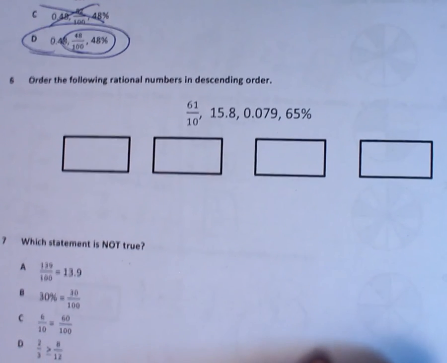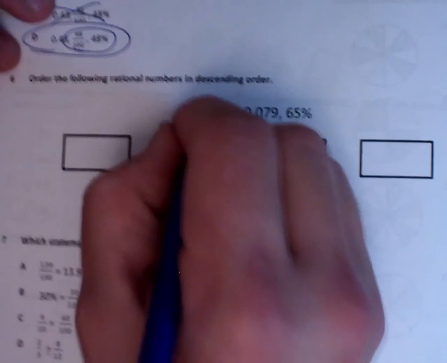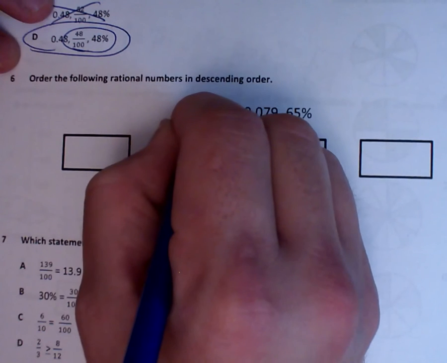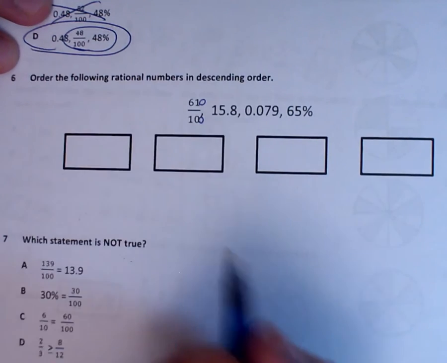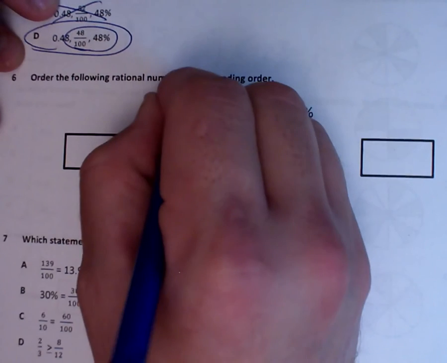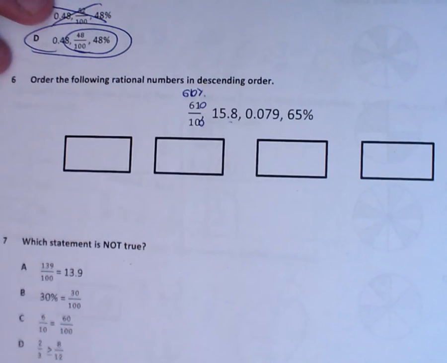All right, 61 over 10, 15.8, 0.079, and 65%. First thing I'm going to do, you know me, they're all going to be percent. Every single one of these is going to be percent. It's worth it. So 61 tenths is the same as saying 610 out of 100. So 610%.